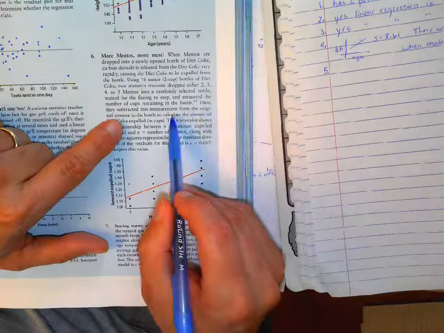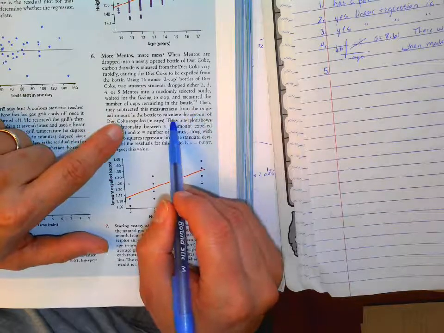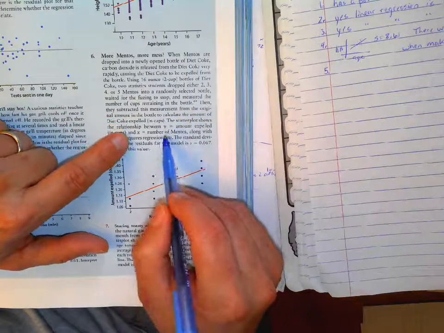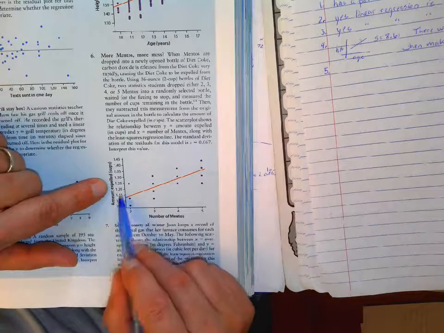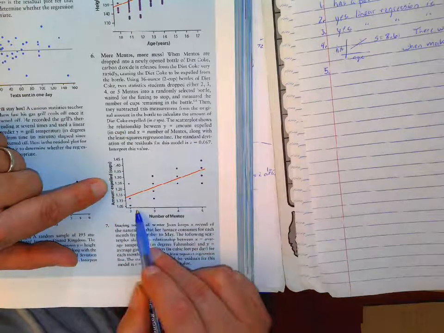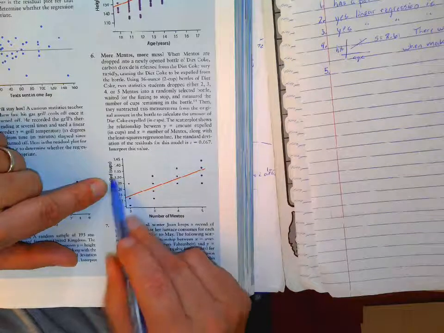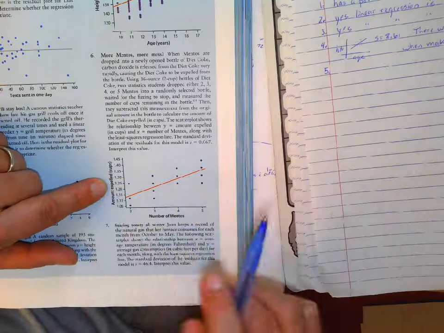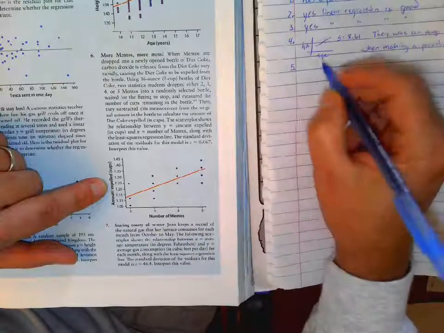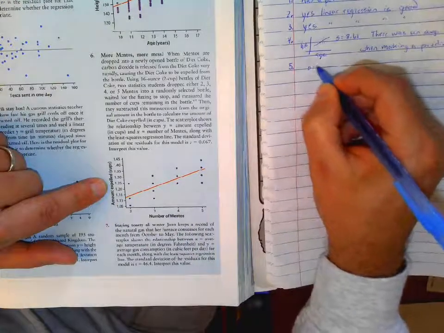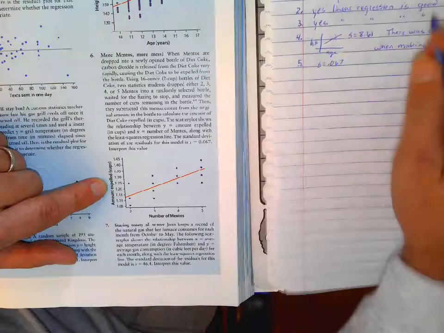Then they subtracted the measurement from the original amount, and here we have the amount expelled, so how much soda shot out depending on the number of Mentos that went in. So if 2 Mentos went in, how much soda shot out? So we got an S equals 0.067.